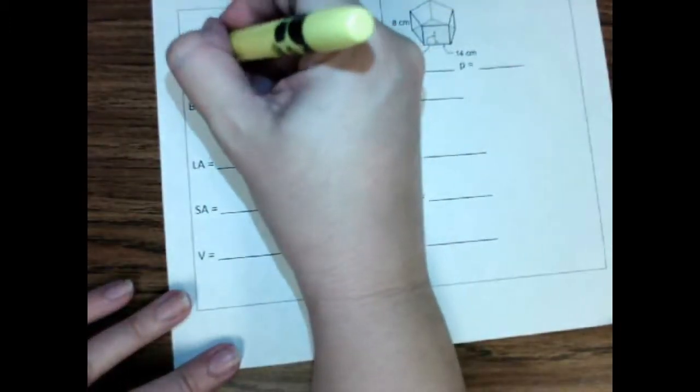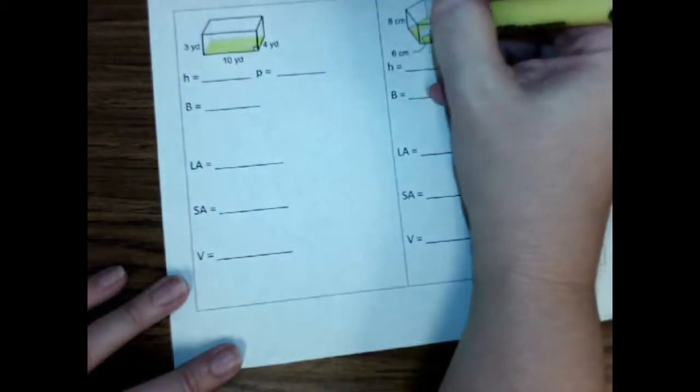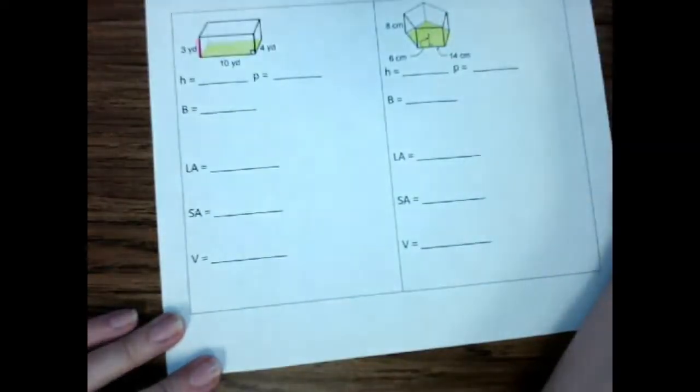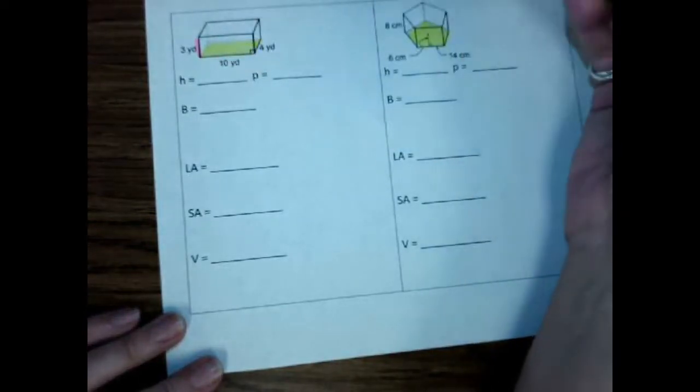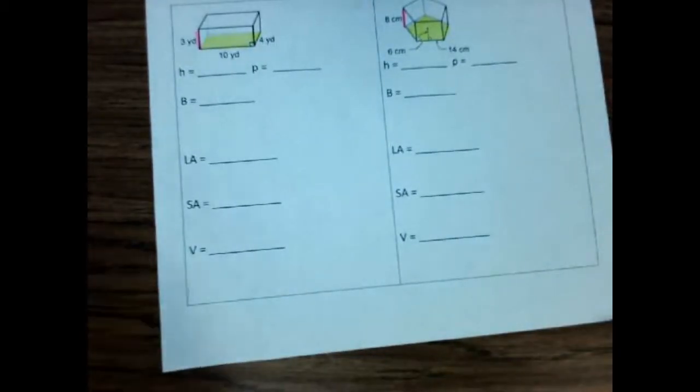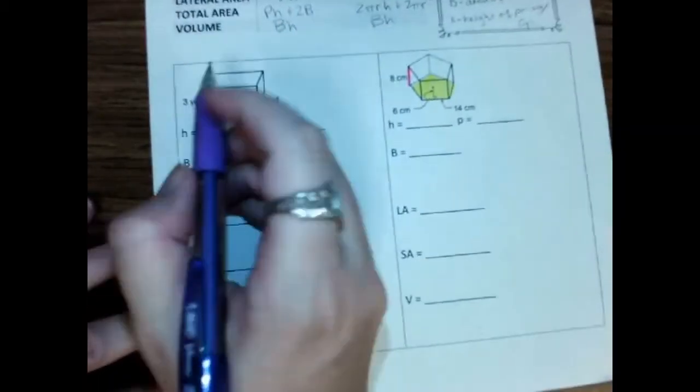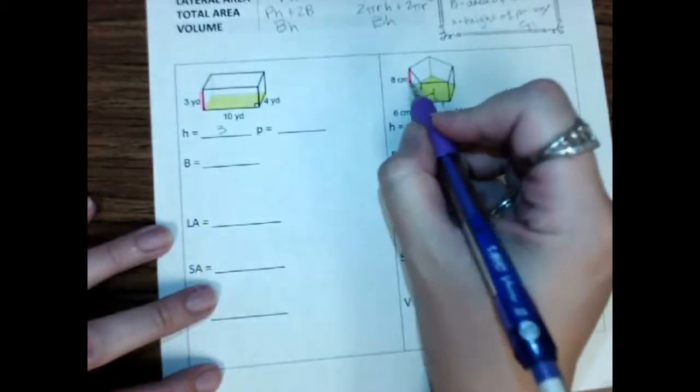Again, I want you to start by highlighting or coloring the base. On here, we're going to make the base the bottom, and on here, I'm going to make the base the pentagon. There's no choice on this one. And in each case, we also need to find the height. Here's the height on this one. Notice it's perpendicular to the base. And here's the height of this one, perpendicular to the base. So I'm going to go ahead and write the heights down. The height here is 3, and the height there is 8.